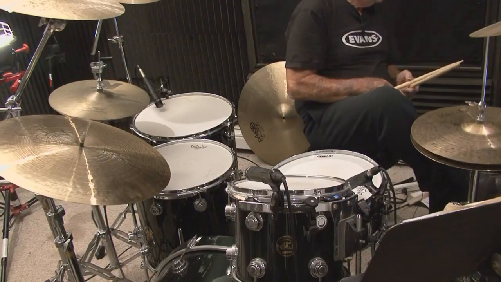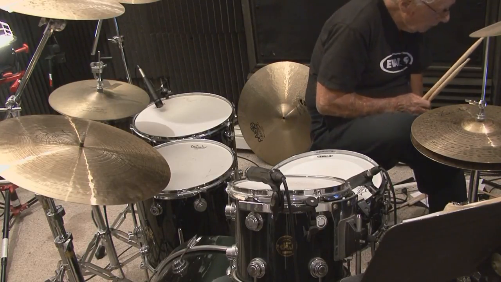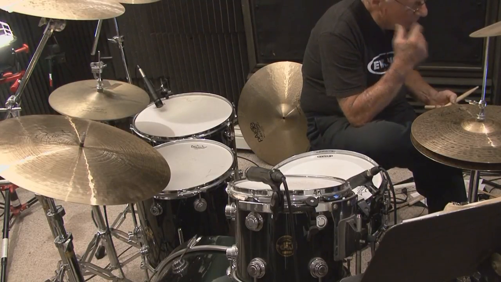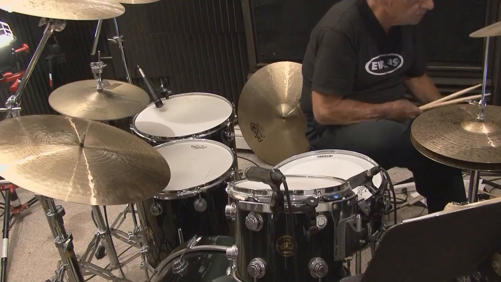So what you want to get used to, if you're counting 16th notes, you might want to clap your hands or tap the sticks.